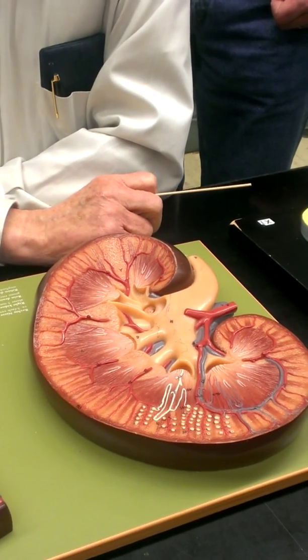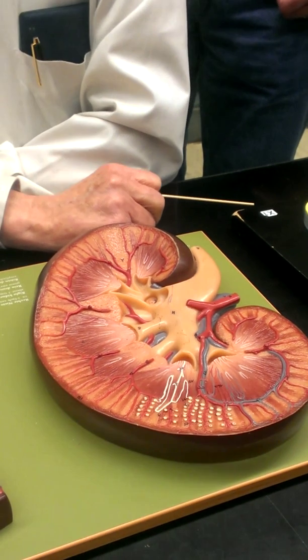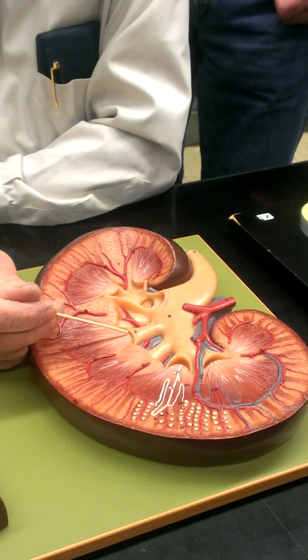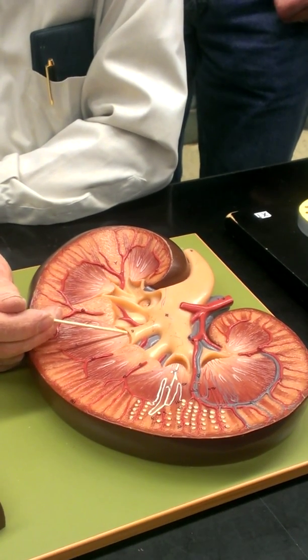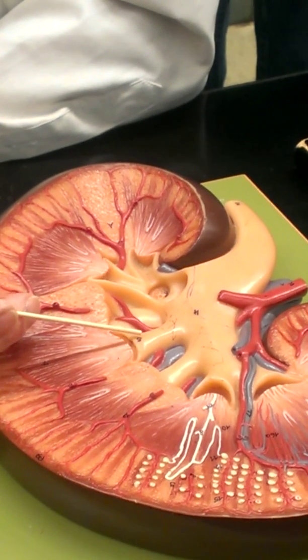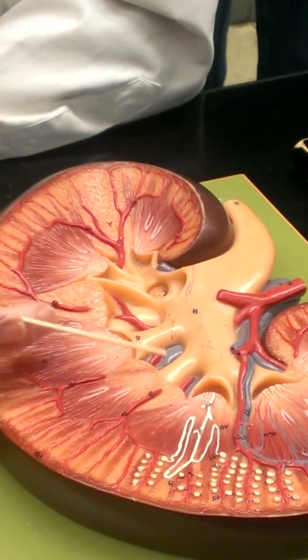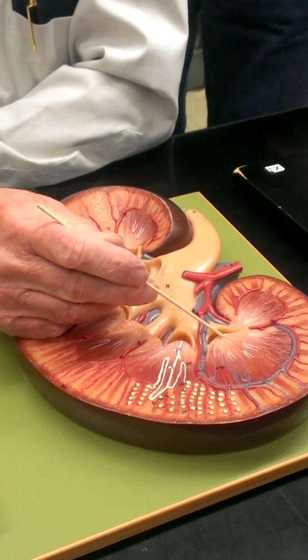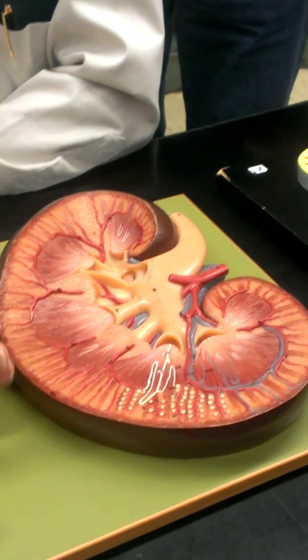Can you do the plexus again? Is it the renal papilla? Yes, the renal papilla is the bottom of the pyramid that drips the urine into the minor calyx. So the bottom of each of these pyramids is a papilla, a renal papilla.